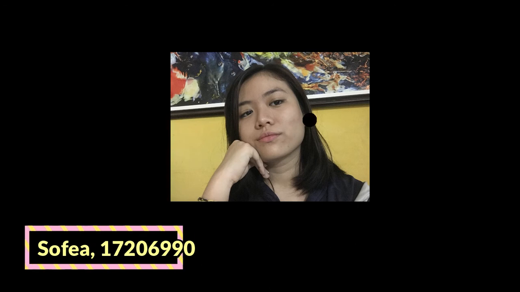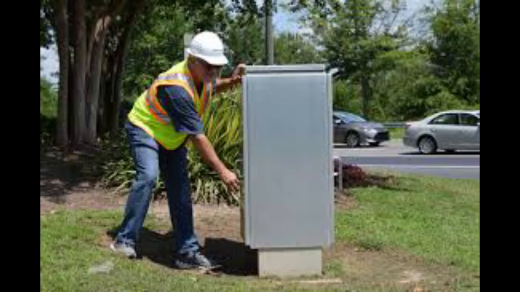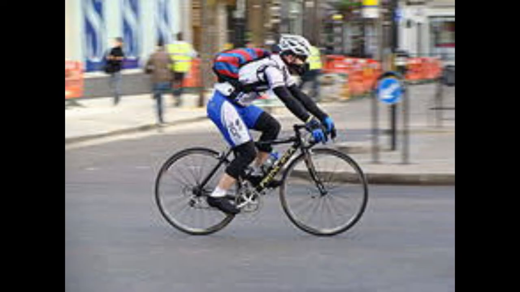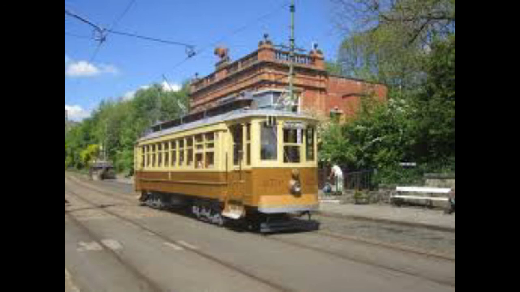I'm going to talk about how the traffic light is designed. Traffic controllers use the concept of phases, which are directions of movement grouped together. For instance, a simple T-junction may have 3 vehicle movement phases, one for each arm of the junction. There may be additional phases for other movements such as pedestrians, cyclists, bus lanes, or tramways.